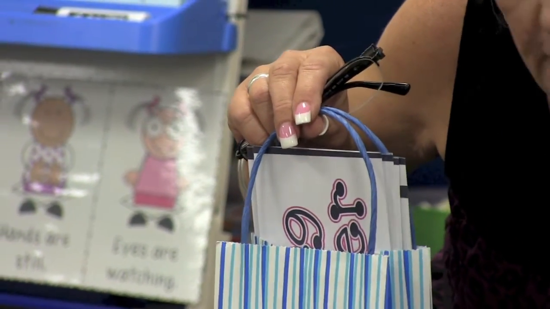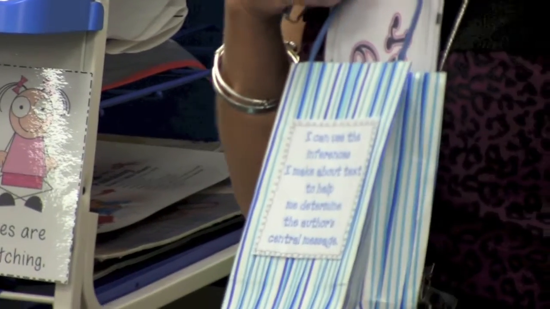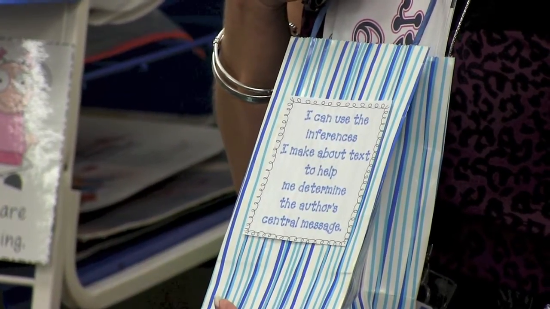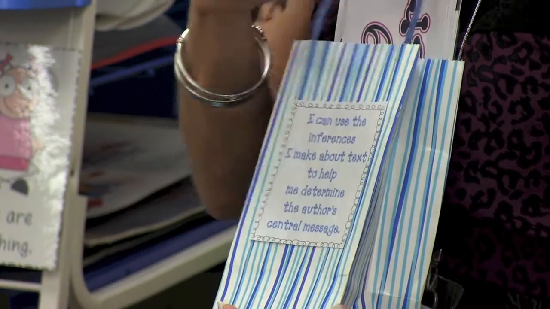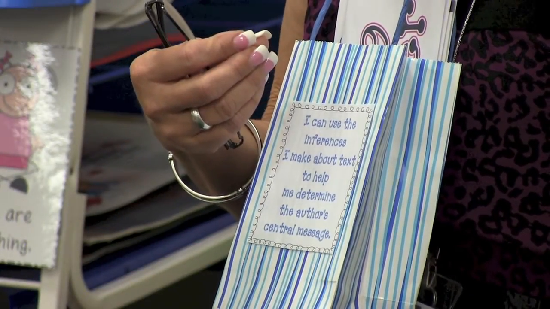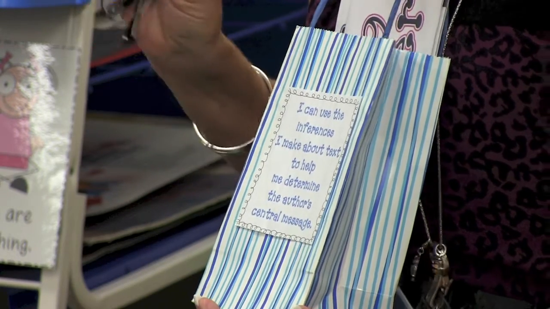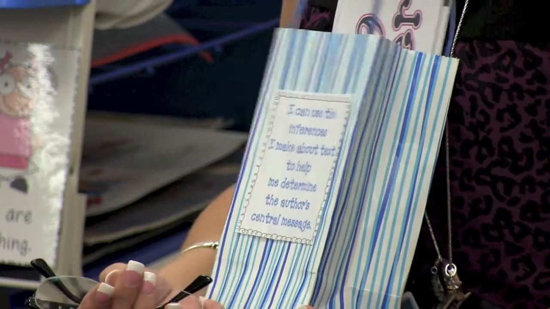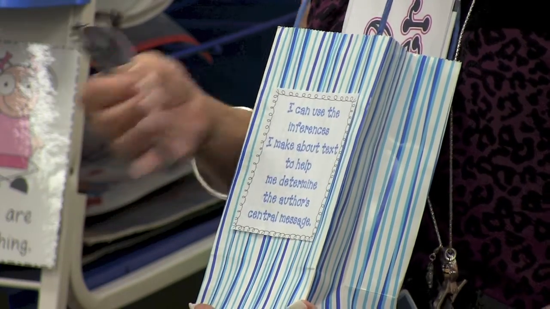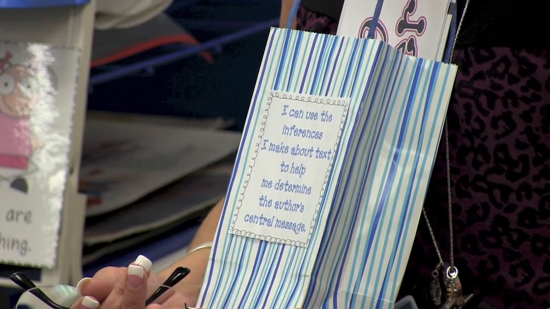All the colors. It's kind of fancy, isn't it? I made a fancy bag for it because I think it is one of the most important things that you're going to learn. And all those other things that you've learned so far this year, it's going to help you with this one, okay? The question for this lesson is, how can I use all my prior knowledge, making inferences, all of that, to determine the central message of a story?